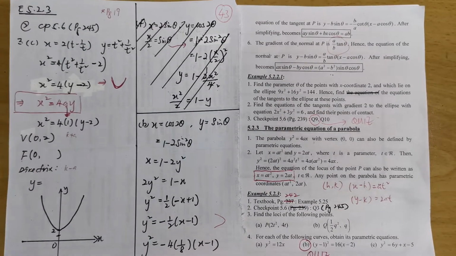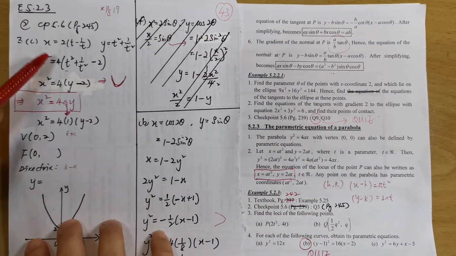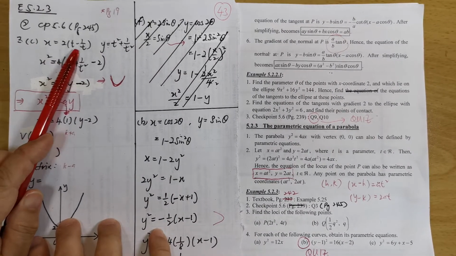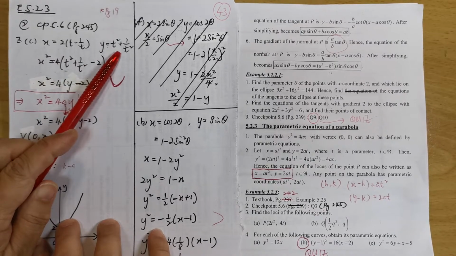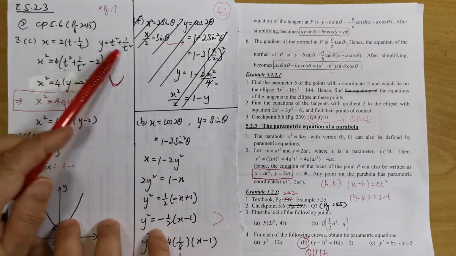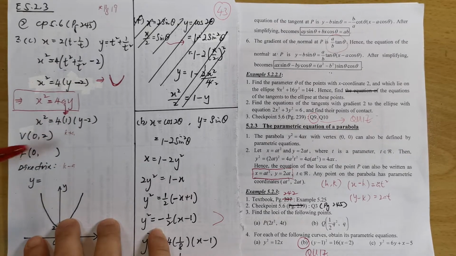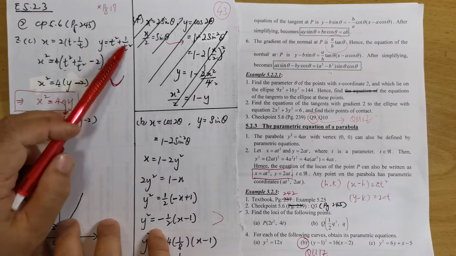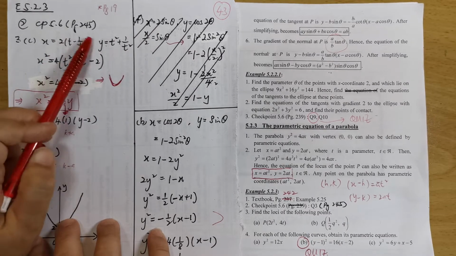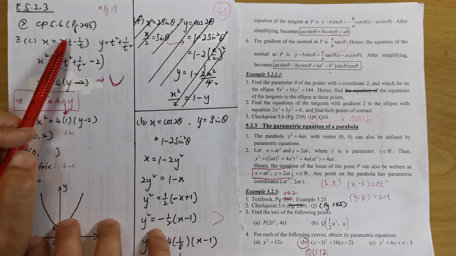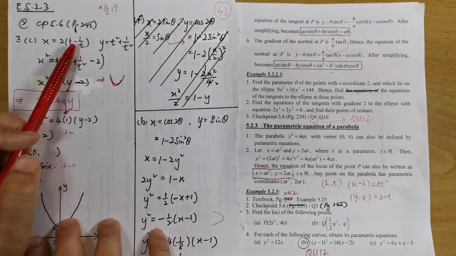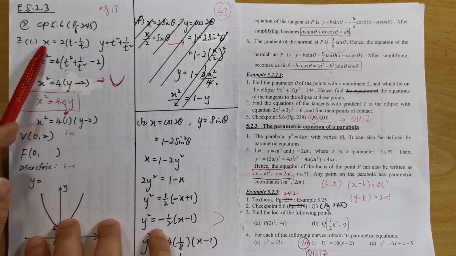So checkpoint 5.6, question 3C. Question 3C is given to you the parametric equation x equals this one and y equals this one. To eliminate the parameter, actually we have different ways. It depends. You have to see what is given to you. So why do I do x squared? It's because I see t squared plus 1 over t squared. So I know that after I square this, I will get the terms t squared plus 1 over t squared also. See that? So that the y can sub in. This is why I square x to eliminate the t.